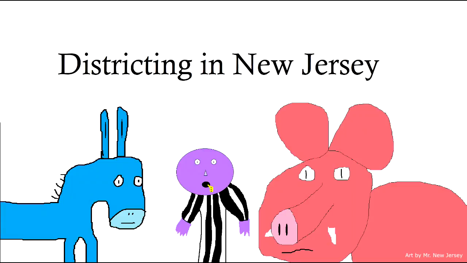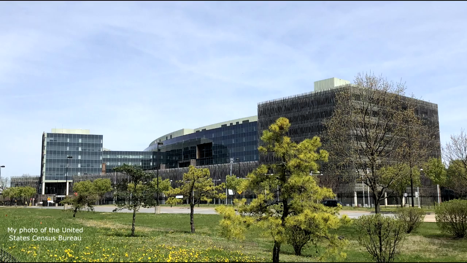Let's get started. Following every decennial United States Census, New Jersey's congressional and legislative districts are redrawn to reflect changes in how the population is located, has grown, or has shrunk over the preceding decade, such that each legislative district has an approximately equal population, and each congressional district has an approximately equal population. The number of legislative districts is always the same, 40.